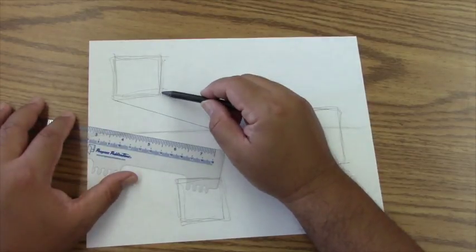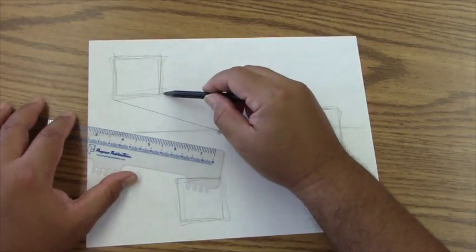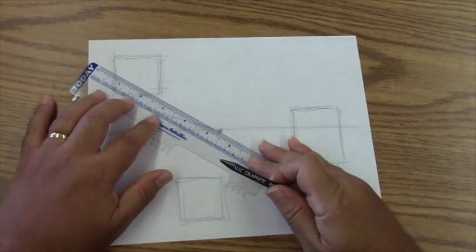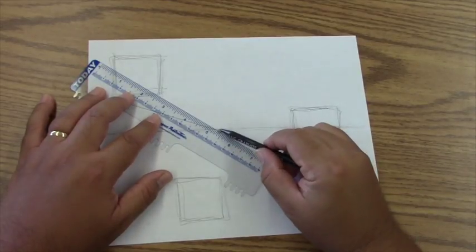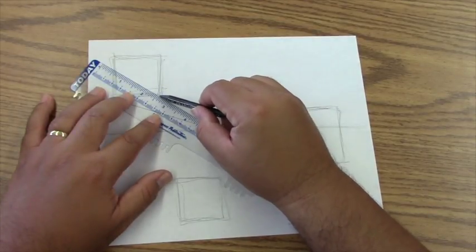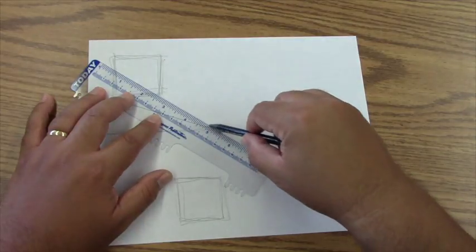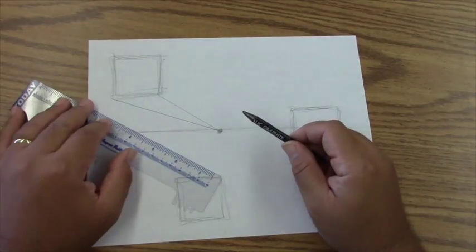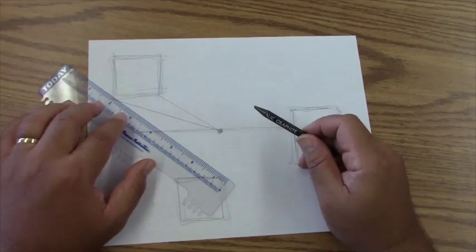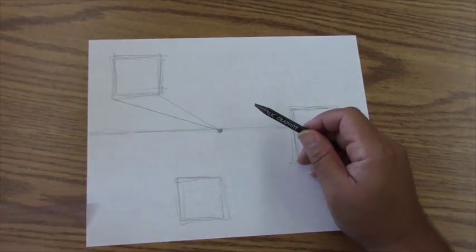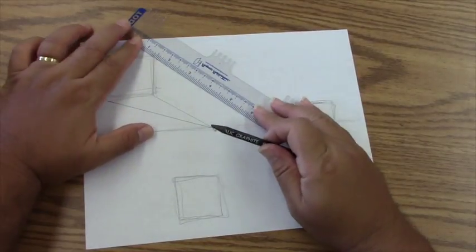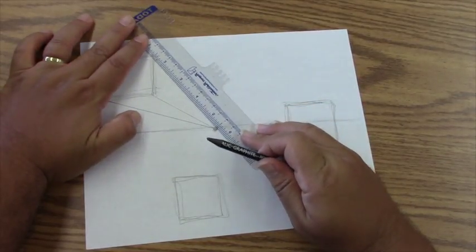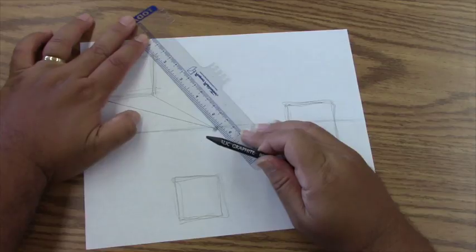Okay, this edge here, you're going to put the straight edge against that edge, line it up with the dot again, and draw a line once again from the corner to the dot. Don't press hard, because if you press hard you won't be able to erase. Okay, the final side here, take my straight edge, put it on there, line it up with the dot. See that?